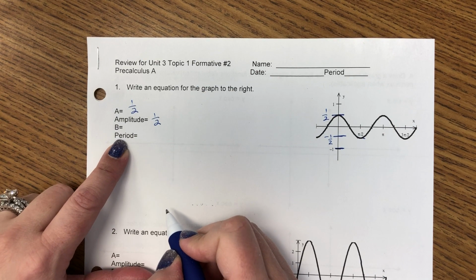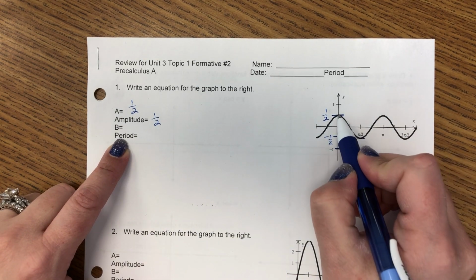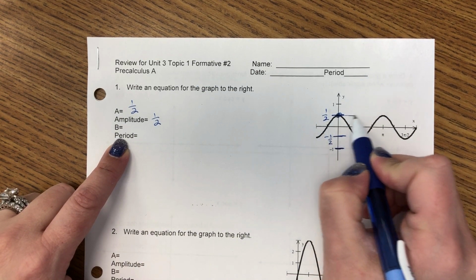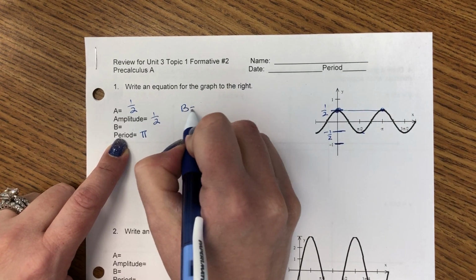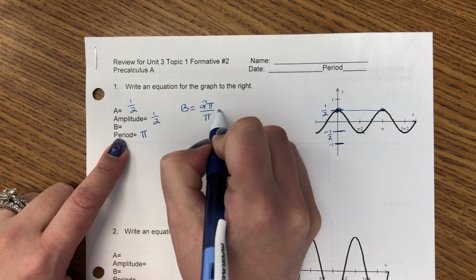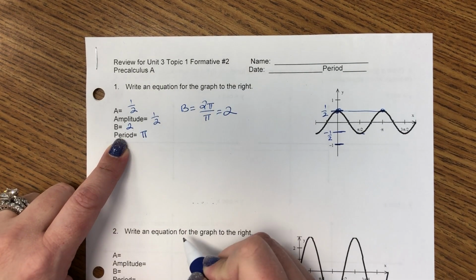I'm gonna do period first before I do B. So the period is a pattern. So maximum to maximum here is a length of pi. So B is 2 pi over the period, that's 2.